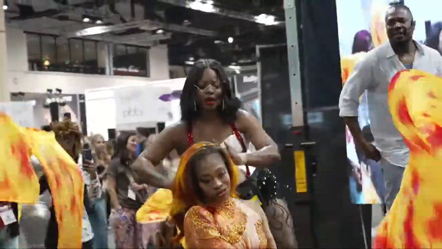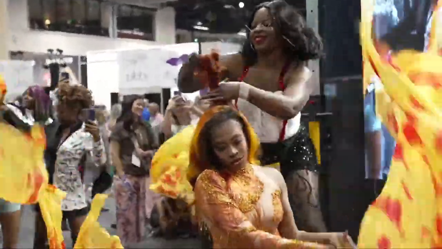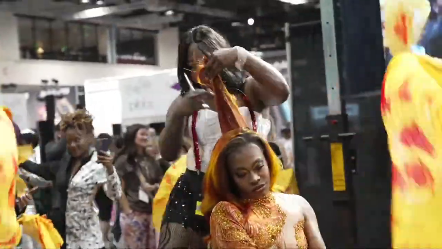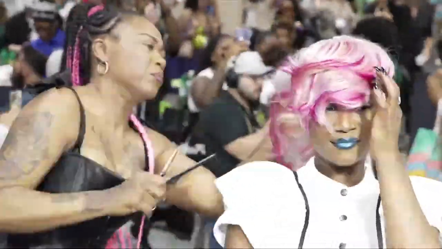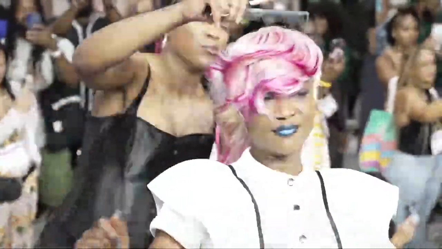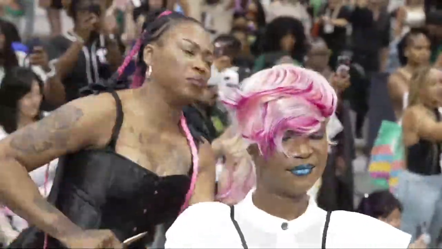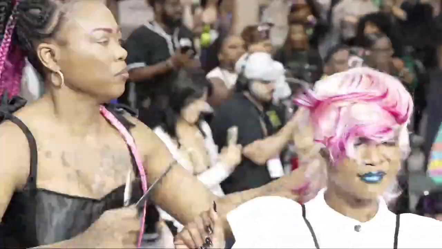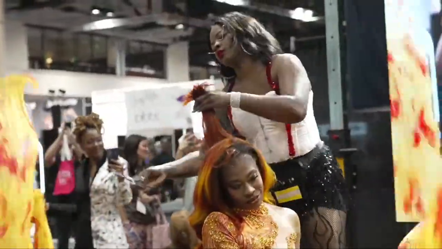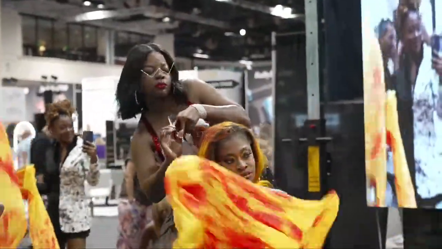Everything is done right here, live for you at Beat the Stage. We're showing you how to cut with them. We're showing you how to perform with them. We're showing you how to make love to the hair on stage live at the Orlando booth right here, right now. I see some amazing talent. I see some beautiful hairstyles all before your very eyes right here at booth 3136.